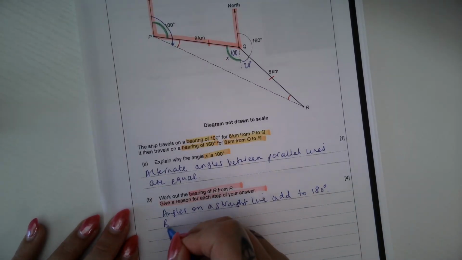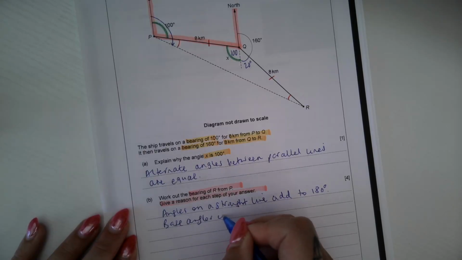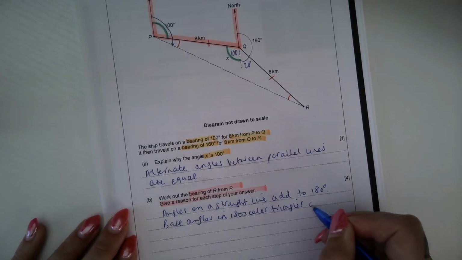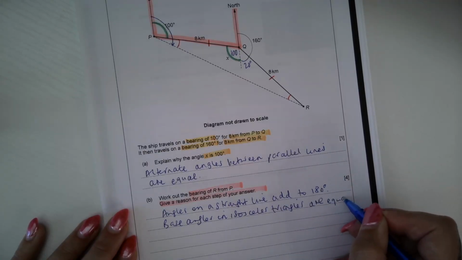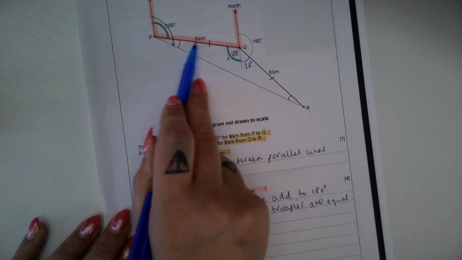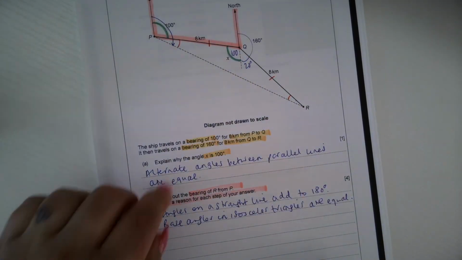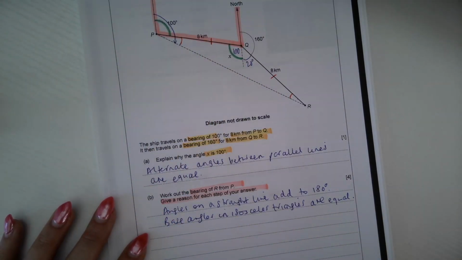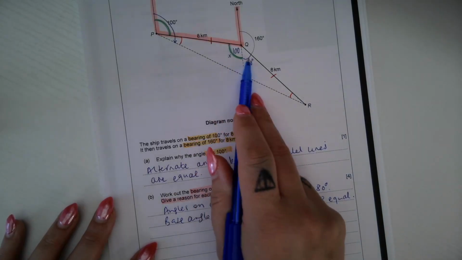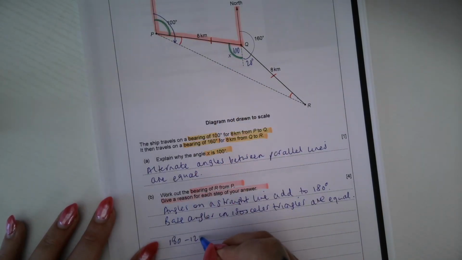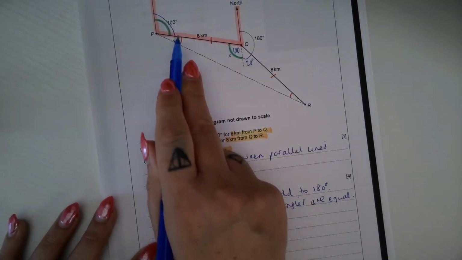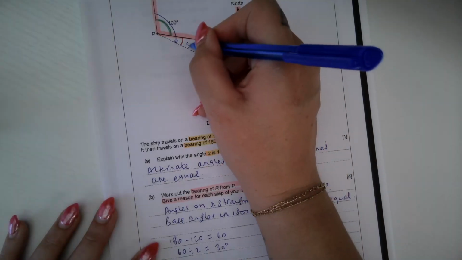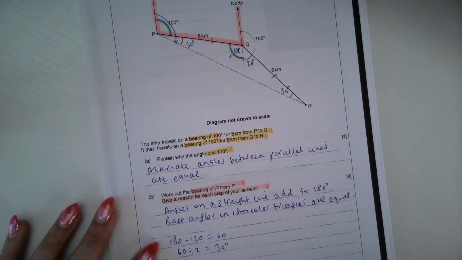So we're going to write here base angles in isosceles triangles are equal. So these are the base angles because they're at the bottom of those equal sides. So this is 100 plus 20, so that's 120. So I know angles in a triangle add to 180. So if that's 120, 180 subtract 120 is 60. These two are equal, so 60 divided by 2 is 30. So this is 30 degrees and this is 30 degrees, guys, okay?